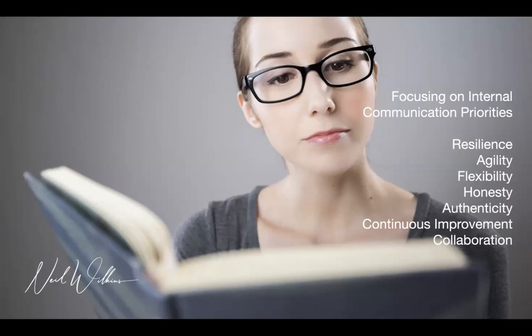Yes, believe me, my preference would be to just crack on and do it my way. And I'm speaking really professionally there. It would be. But I know I have to collaborate, because this is the way in 2023. So focus as well, on your external marketing, on your internal communication priorities. And I would say these 7 things: resilience, agility, flexibility, honesty, authenticity, continuous improvement, and collaboration are at the heart of really successful internal communications and marketing for next year.